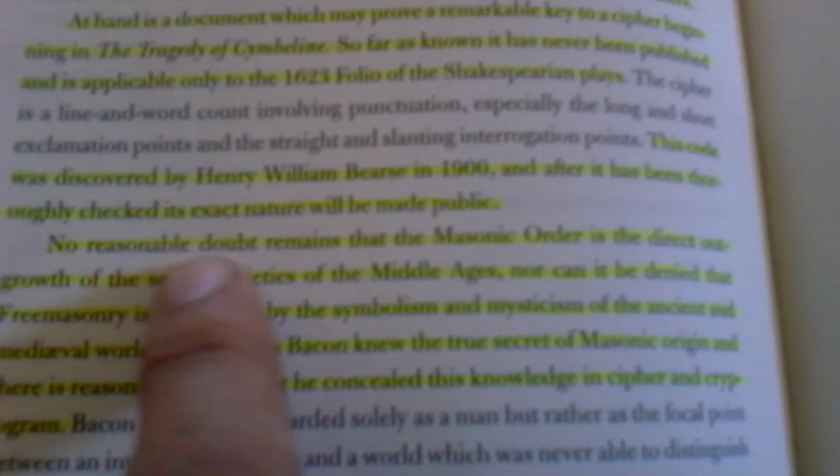It says, no reasonable doubt remains that the Masonic order is the direct growth of the secret societies of the Middle Ages. So see, the Masonic order comes from the secret societies of the Middle Ages. Nor can it be denied that Freemasonry is permeated by the symbolism and mysticism of the ancient and medieval worlds. So it's all about that ancient symbolism that comes from Babylon, man.